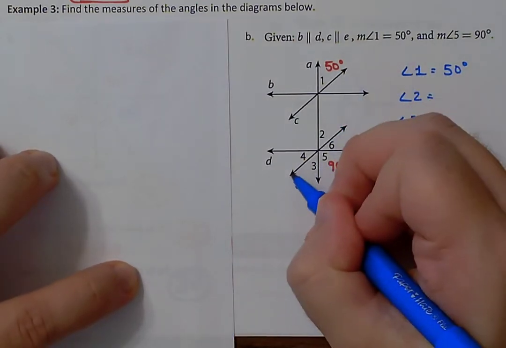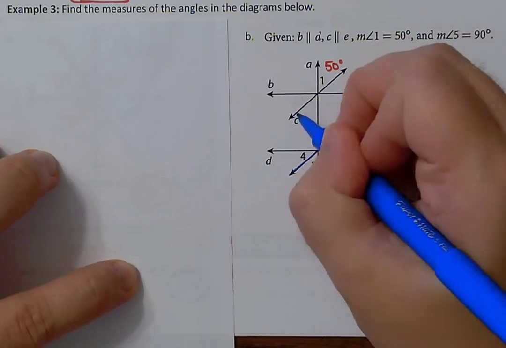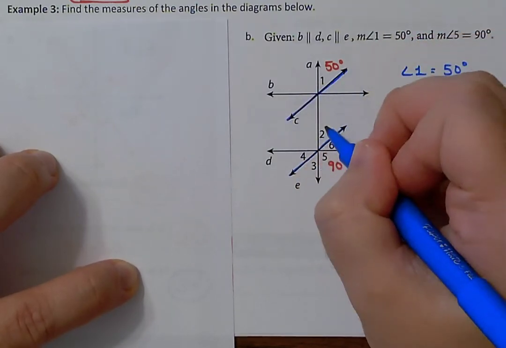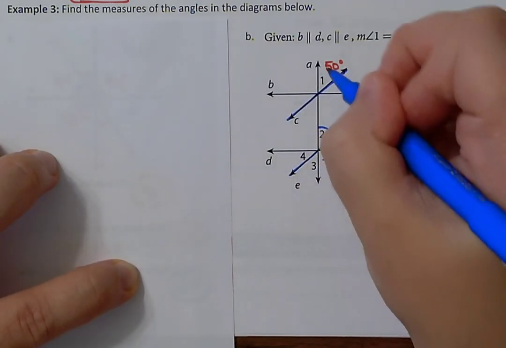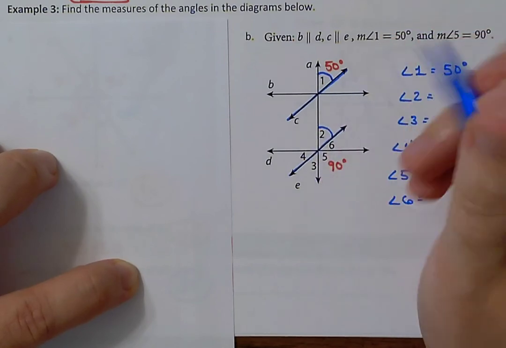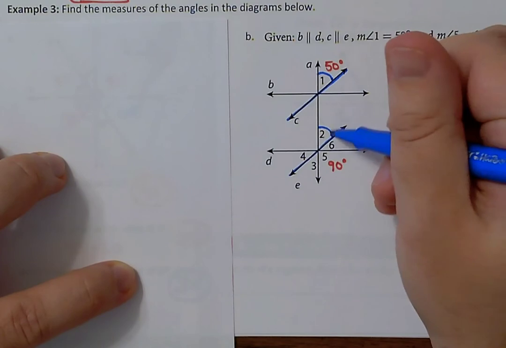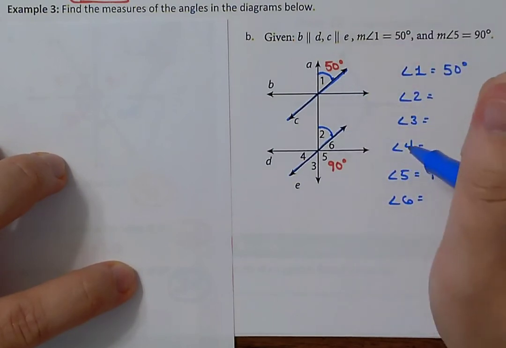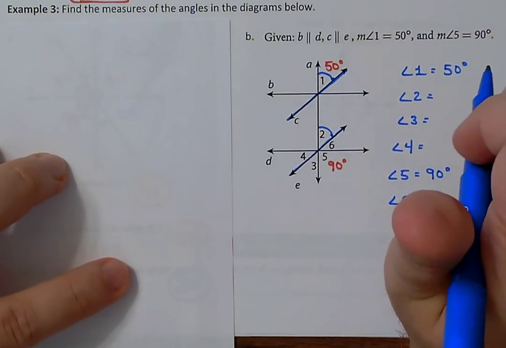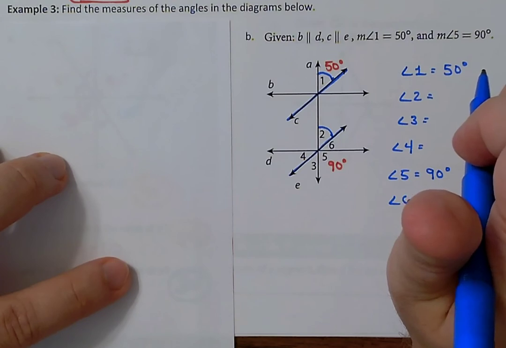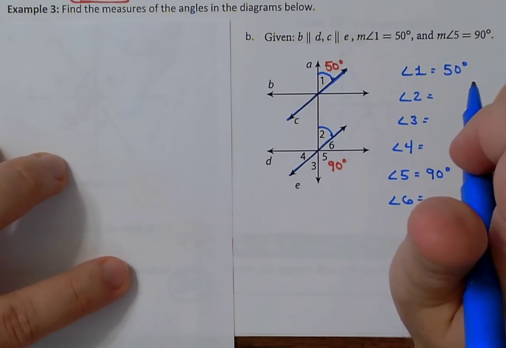Now, if we wanted to go through and find the measure for angle 2, if we look at these two lines here, if I were to focus on this angle and this angle, if you were to rotate it a little bit, what type of angle relationship do those two appear to be? And we're thinking alternate interior, same side interior, corresponding, or alternate exterior.